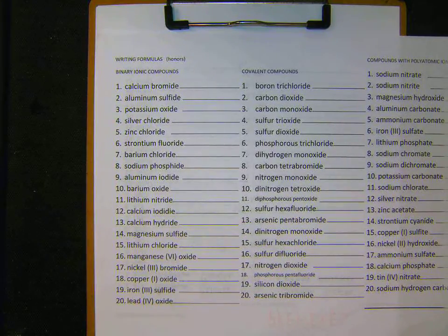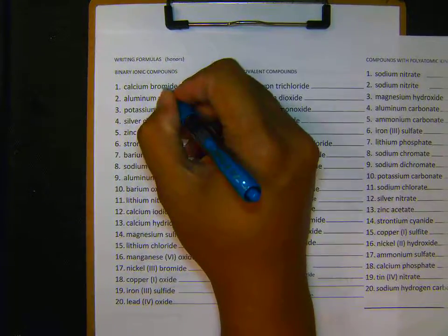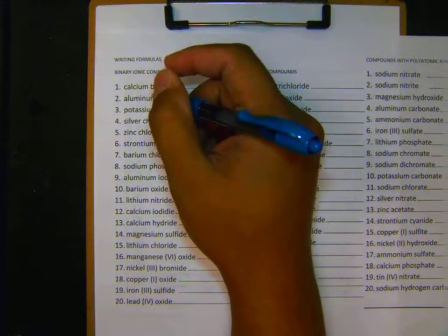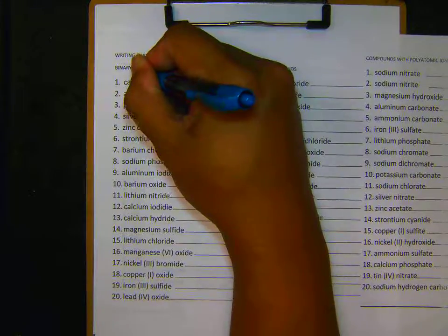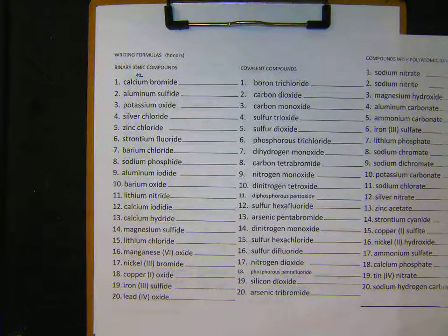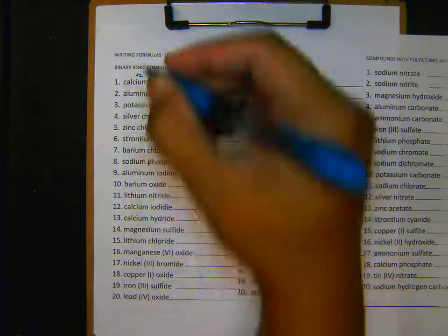So the first is calcium bromide. What's the charge of calcium on the periodic table? +2. I'm just going to write it here so I don't mess up my final answer. I could put my charge anywhere. I'm just going to put it on the words. And then bromine, what's the charge of bromine?